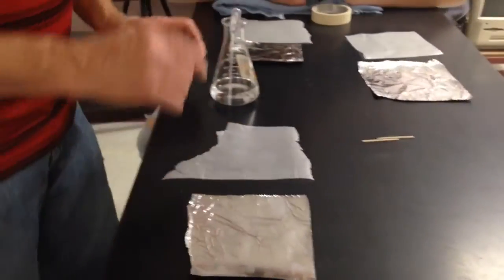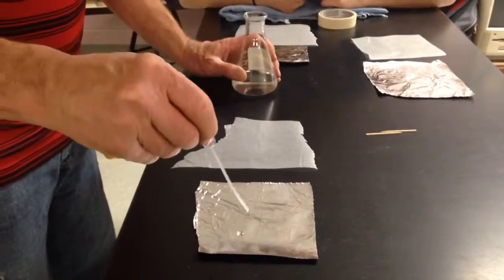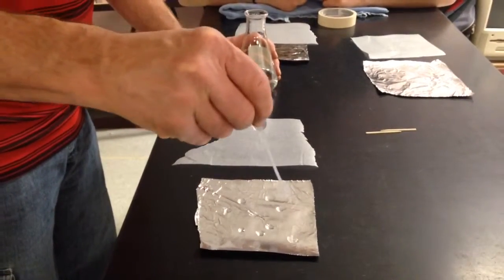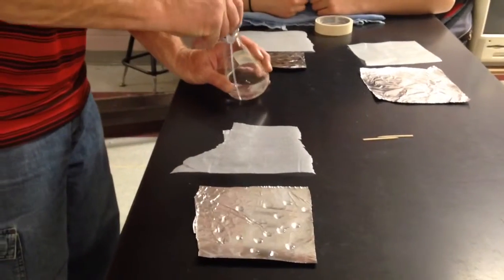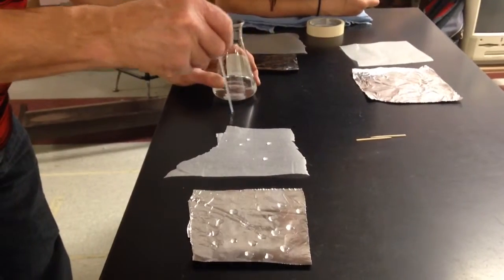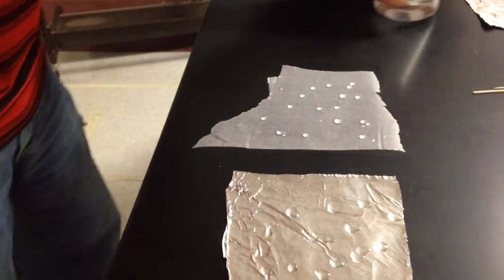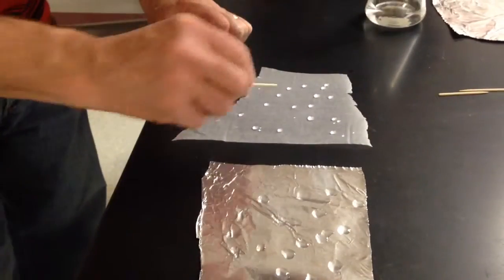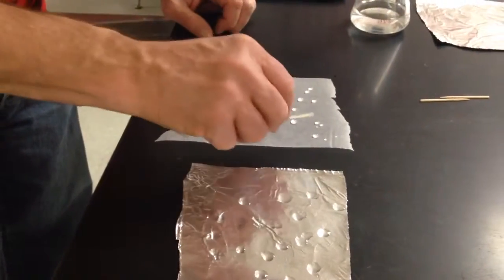So we're going to go over to the table here. We have some foil and we have some wax paper. And we're going to put several drops of water on the foil, kind of spread them around. Notice what the drops look like on the foil as opposed to the wax paper. See how the water beads up a lot more on the wax paper? Because water is very cohesive. It likes to stick to itself. Not showing much adhesion to the wax, but a lot of cohesion between the water particles.